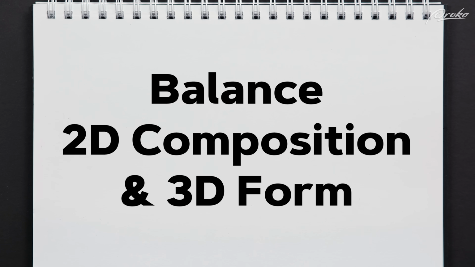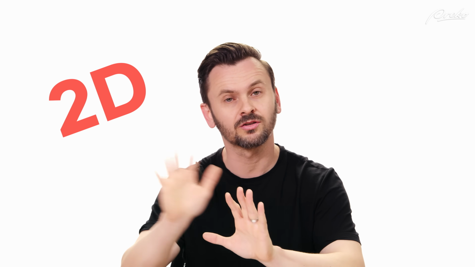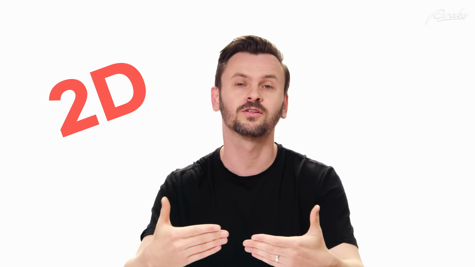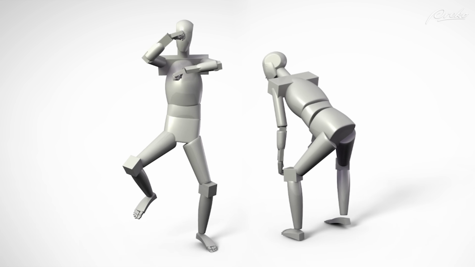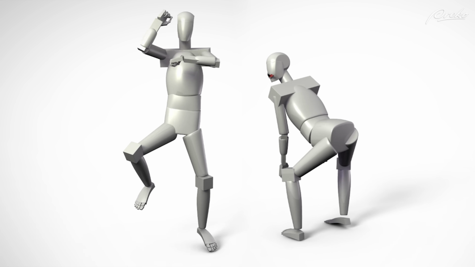Balancing 2D composition and 3D form. Don't just passively copy the shapes that you see. Think about how these shapes enhance the 2-dimensional arrangement and carve out the 3-dimensional forms. There's a delicate dance between the two.